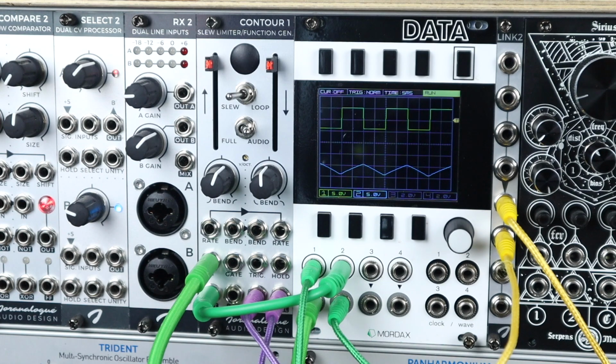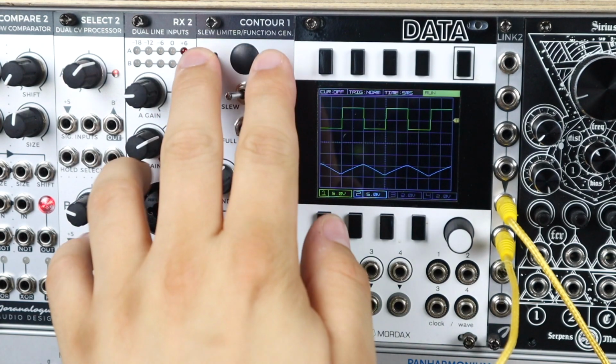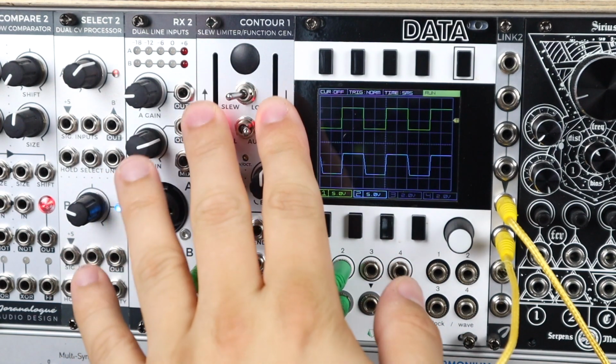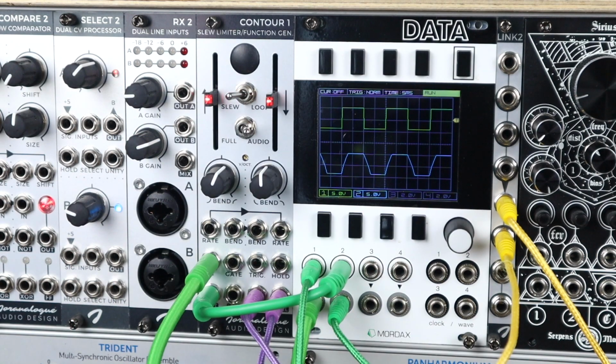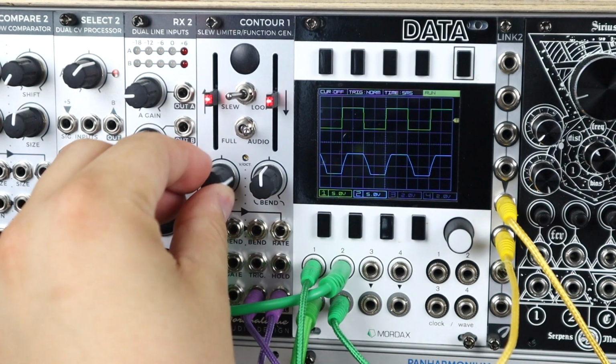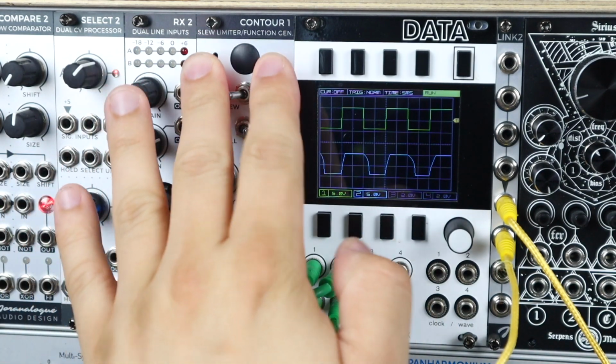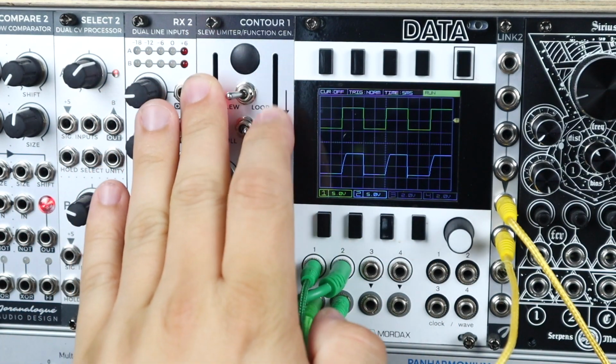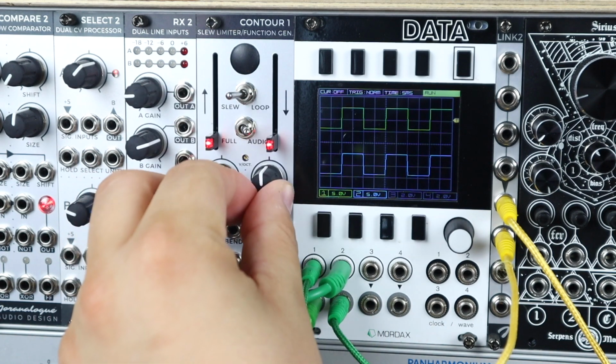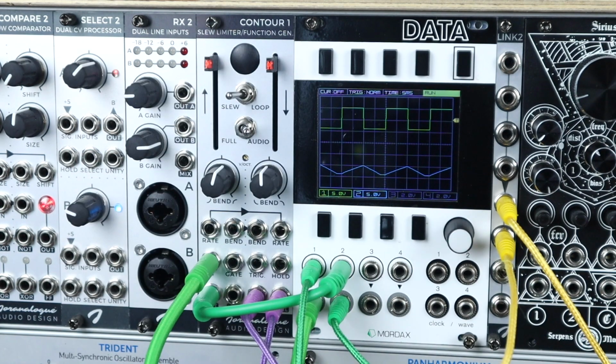Now of course we could do different rise and fall times, play around with the bend, the shape of the rise and fall. And you could see there on the blue trace on data, which is the output of Contour 1, all those different kind of wave shapes we can get.